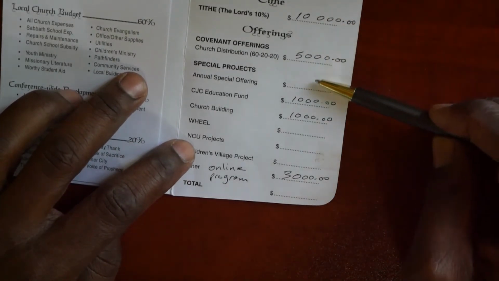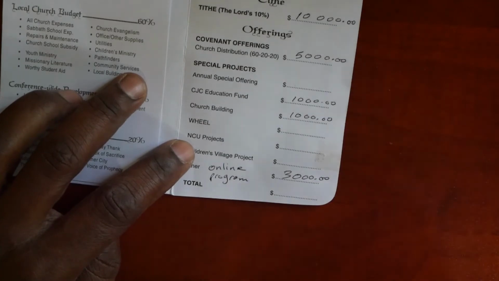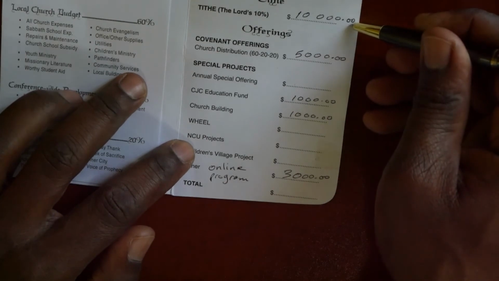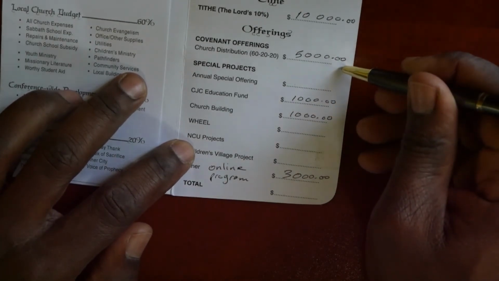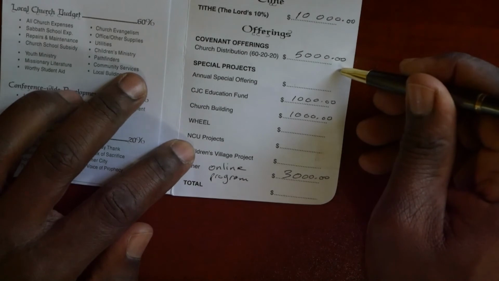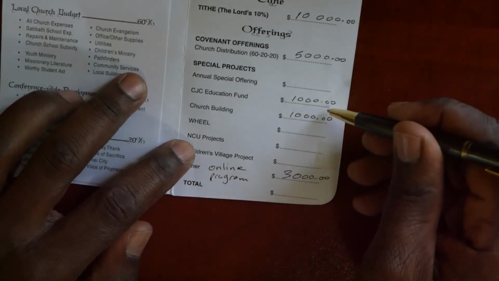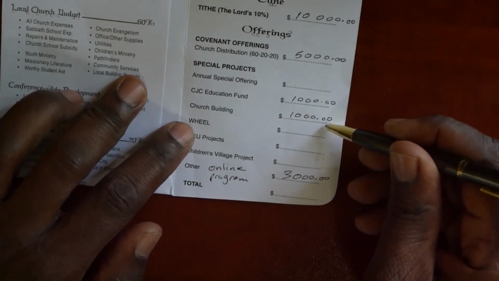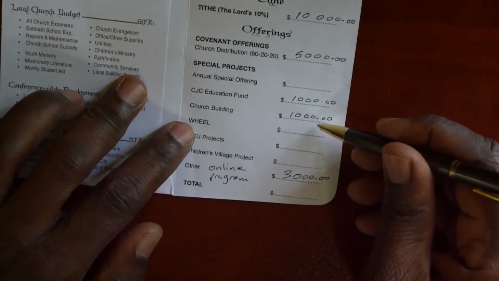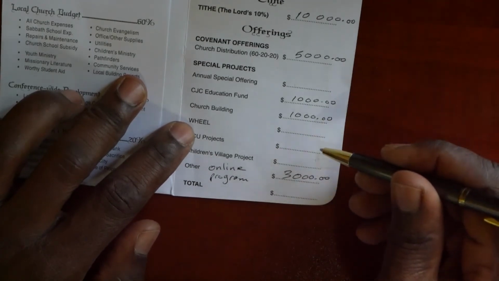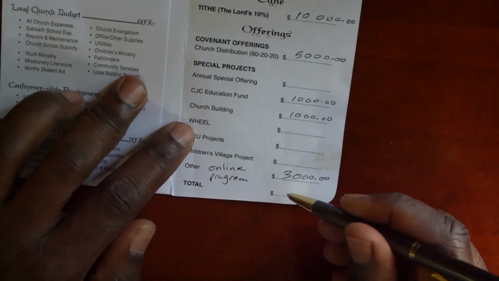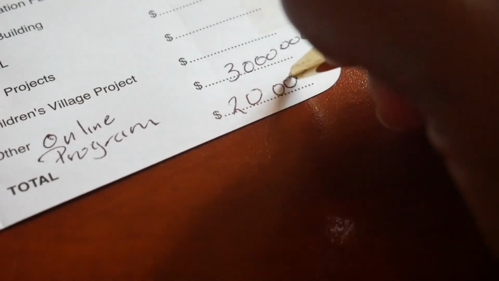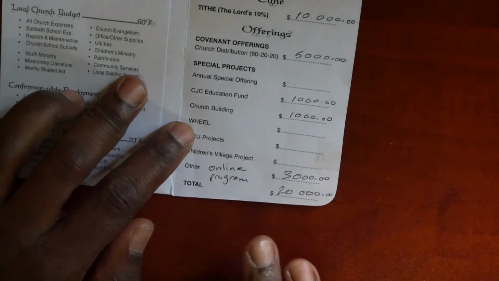I'm now going to add all the monies I'm contributing to tithes or to offering, and I will put the total here. So I have $10,000 for tithes, plus $5,000 for my covenant offering, and that is $15,000. Then I'm giving another $1,000 to the education fund, that's $16,000. $1,000 to my church building project, that's another $1,000. So now we have gone what? $17,000. Then I add to that another $3,000 for our online program, and I come to a grand total of $20,000. And I put it there.